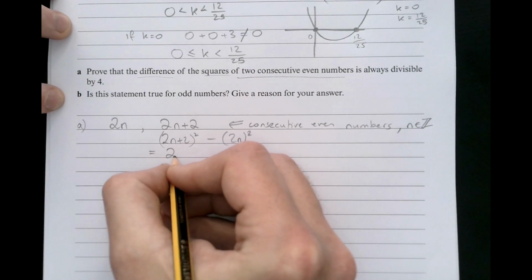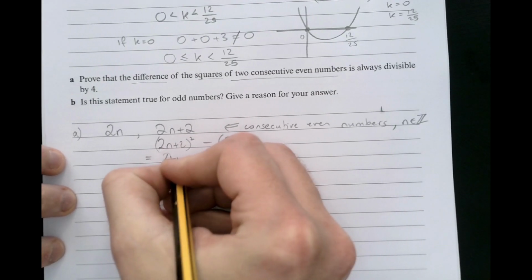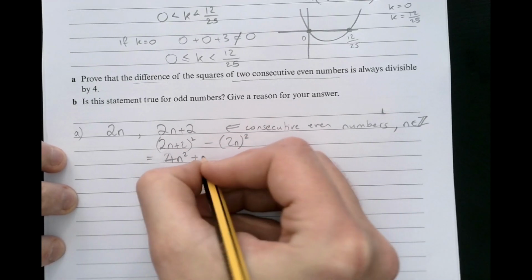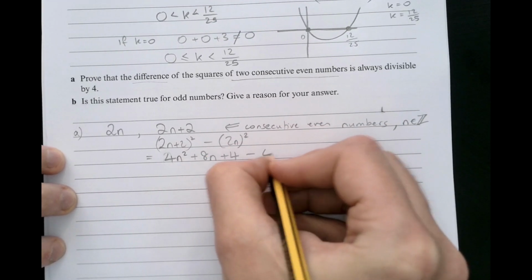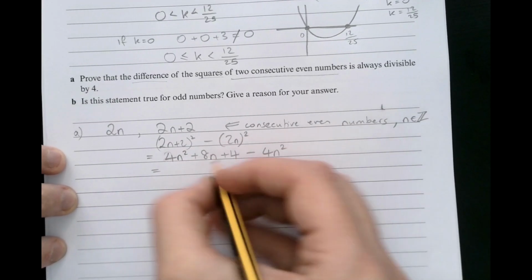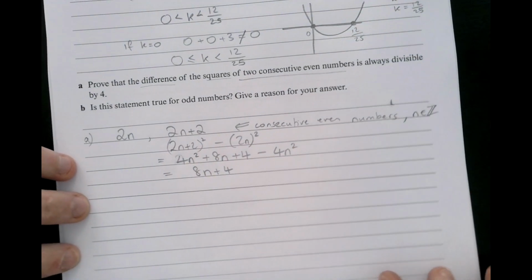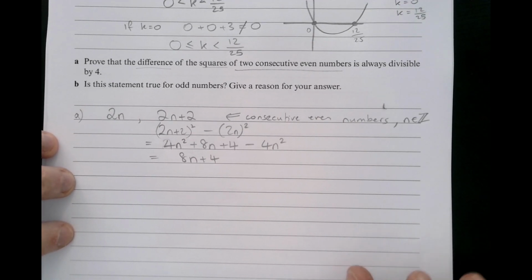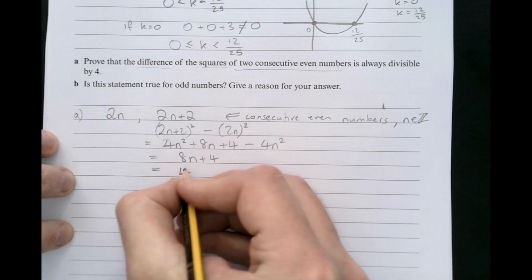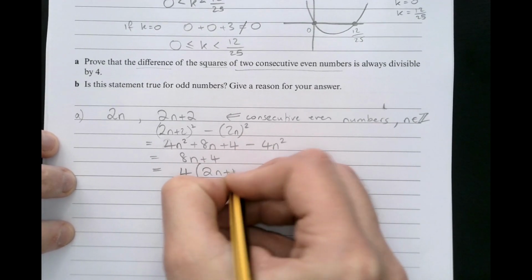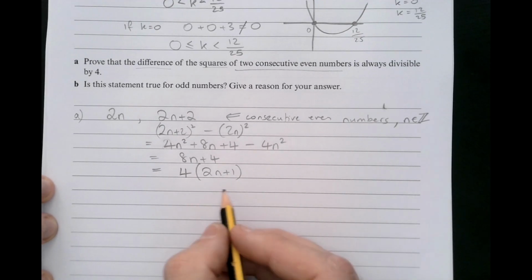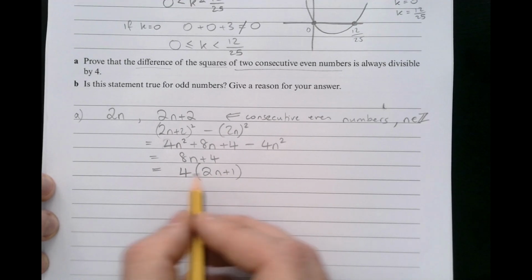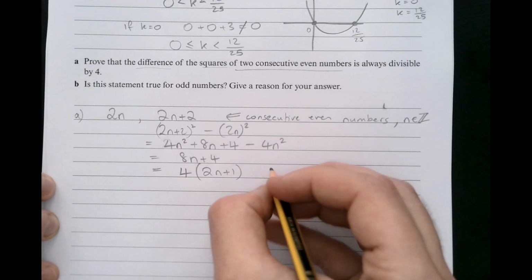So let's do a bit of algebra. 4n squared, 2 times 2 times 2, 8n, 2 times 2, 4, minus 2n squared, which is 4n squared. Those cancel, and we get 8n plus 4. Now to show that something is a multiple of 4, or divisible by 4, I would recommend taking out 4 as a factor. If everything inside here is an integer, then you can, that's a proof, right? If everything inside there is an integer, then it's 4 times by an integer, and that is therefore divisible by 4.